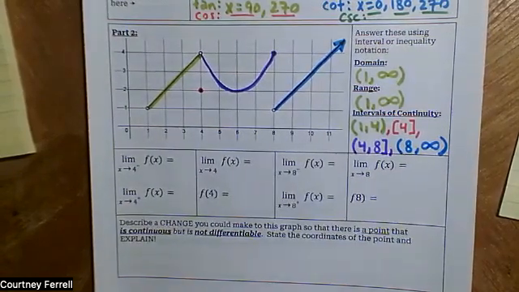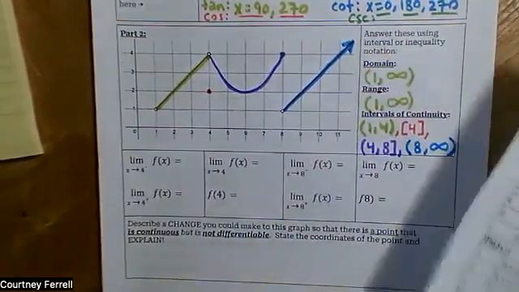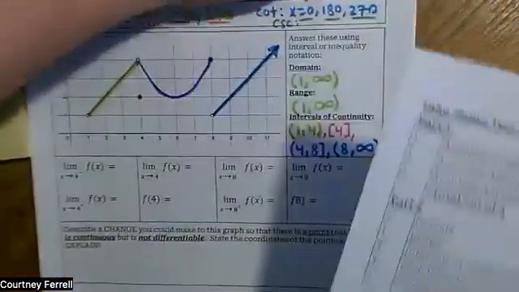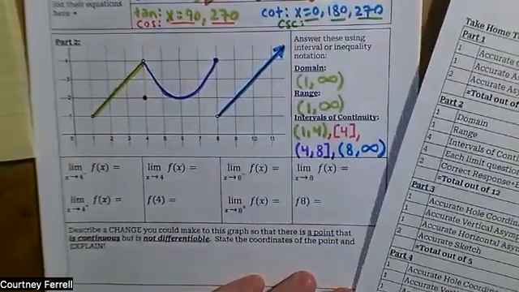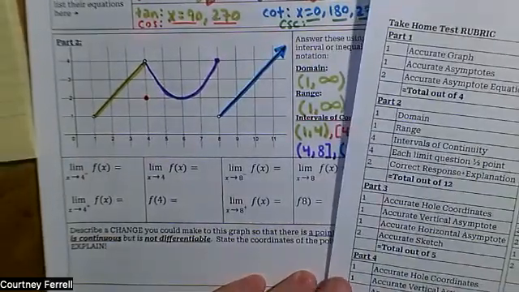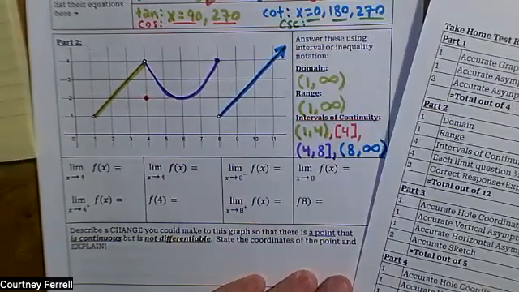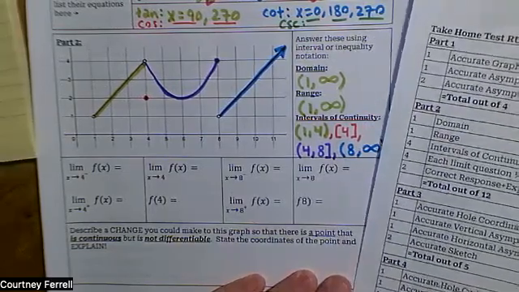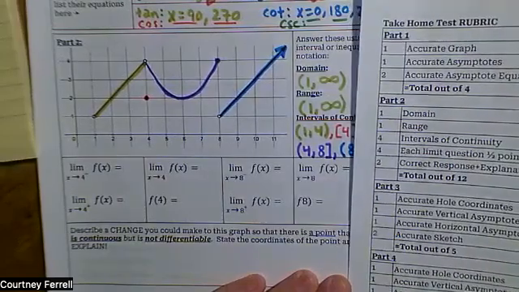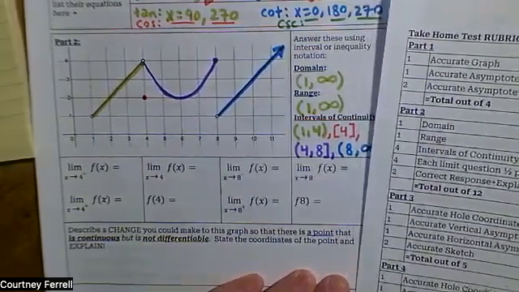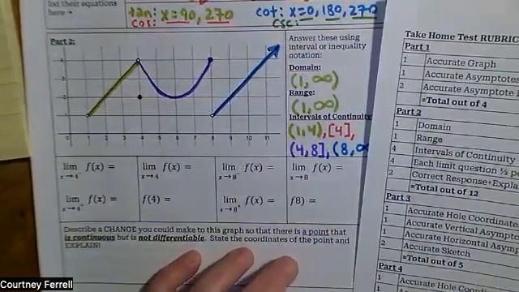Cool. And so as a reminder, here's our rubric that was included in our packet. Okay, domain and range are worth a point. There's 4 points for intervals of continuity because there was 4 for you to get. And now we're about to do the limit questions, and each one is worth a half point because there's 8 limit questions. And then explaining it is worth 2 points.